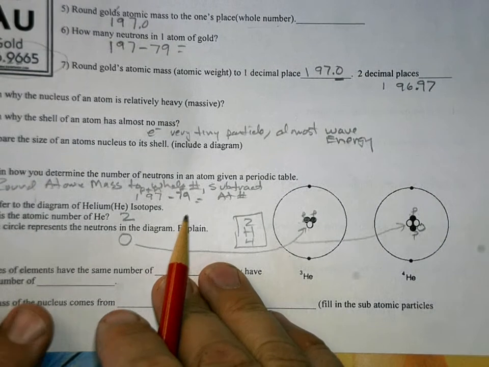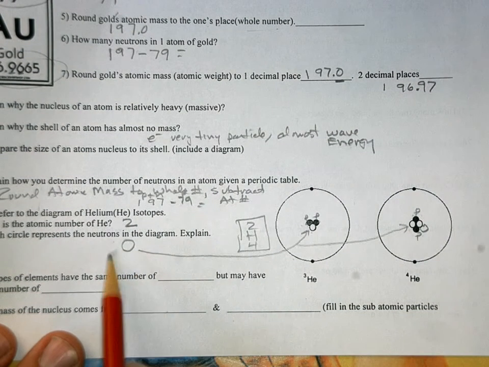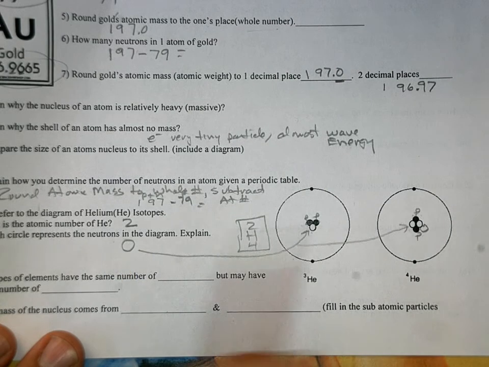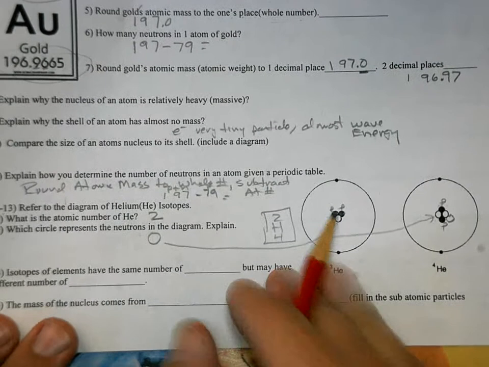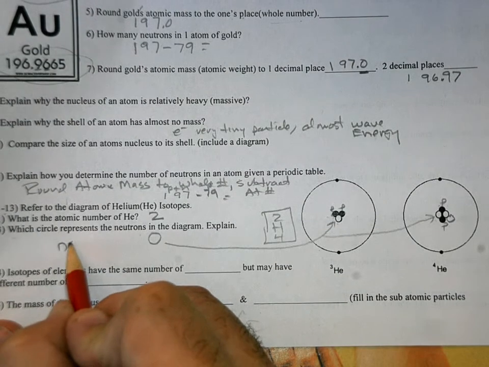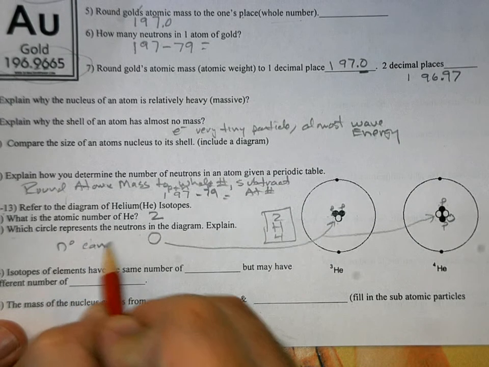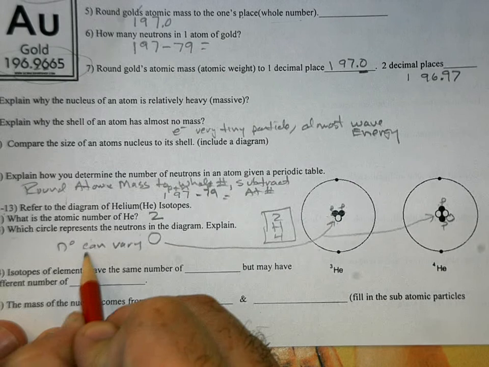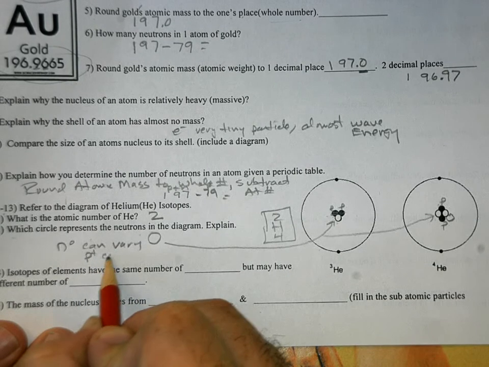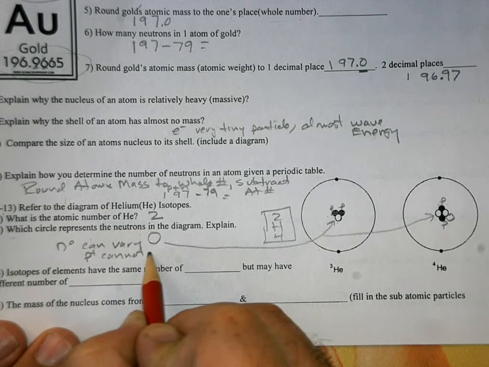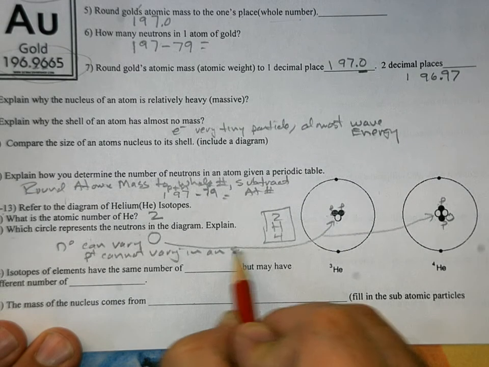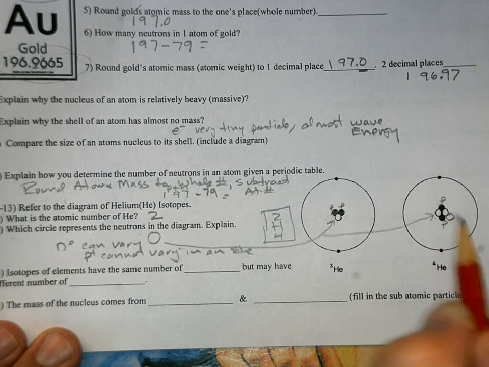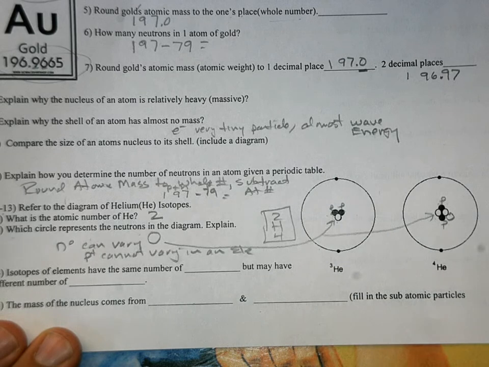So, which circle represents neutrons in here? Because the neutrons can change, the protons can't. Neutrons can vary. Protons cannot vary in an element. Meaning by that, this is helium. Helium always has to have 2 protons or it's not helium.